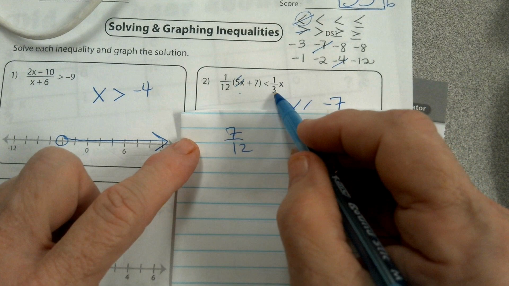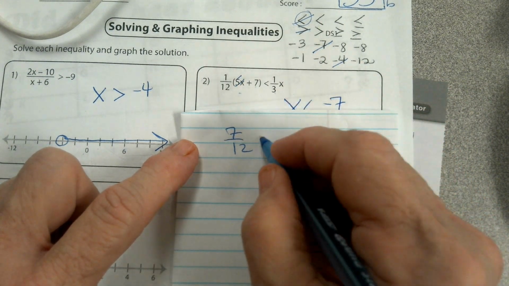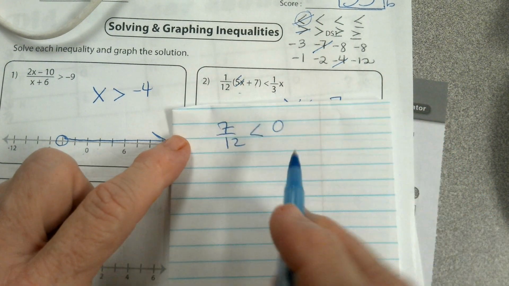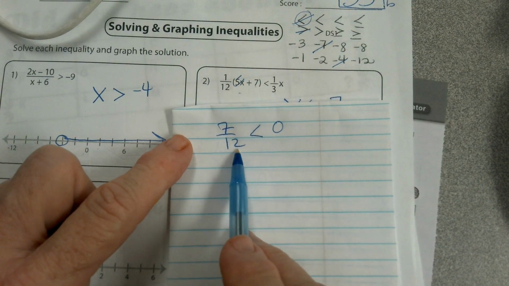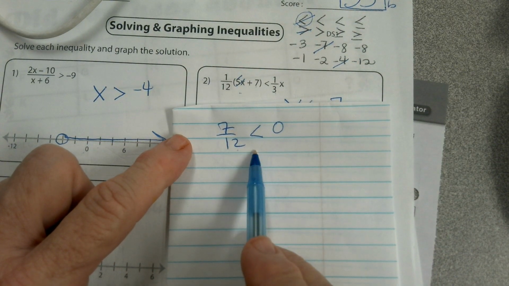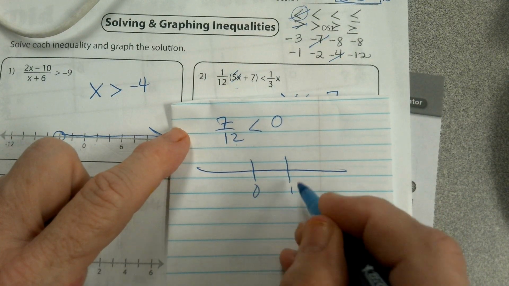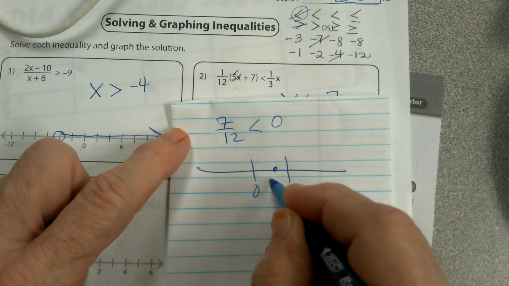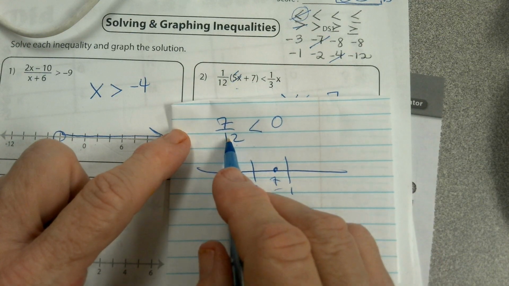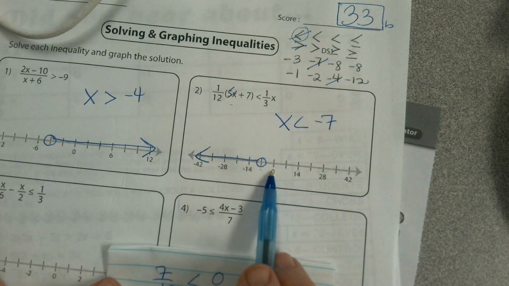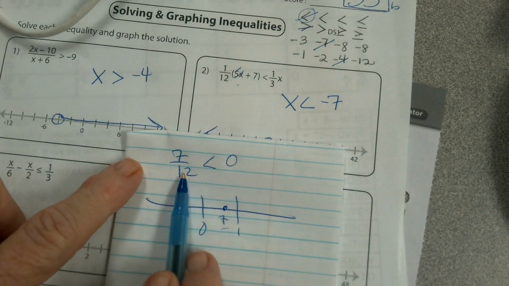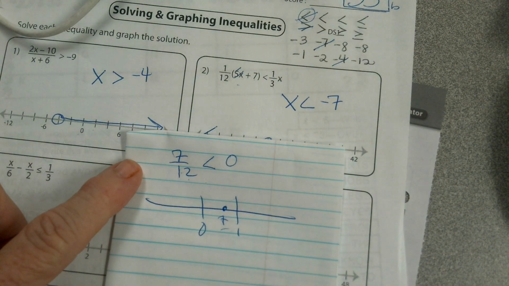What's 0 times 1/3? 0. So that's going to be a 0. Is 7/12 less than 0? No, because my 0 is here, my 1 is here, 7/12 is about here. So 7/12 is greater, which is okay, because 0 was not a solution. So this should not be true.